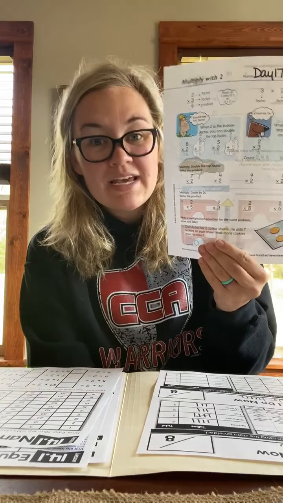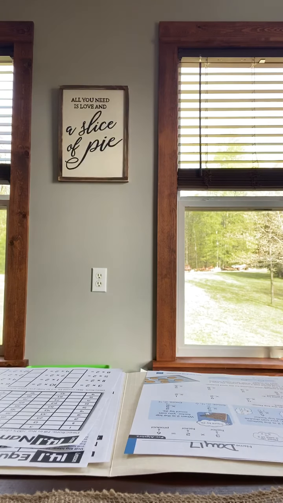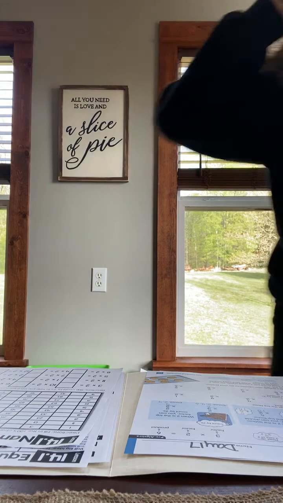And then you're also going to have this multiply with 2 page. This is a little review sheet that you're going to do today as well. So we're going to take a look at that. So the first one says it's 7 times 2. So the 7 times 2, we're just going to think 7 plus 7.